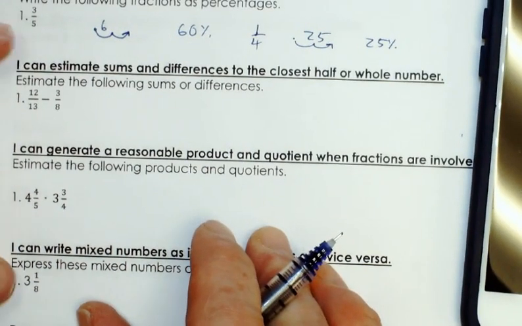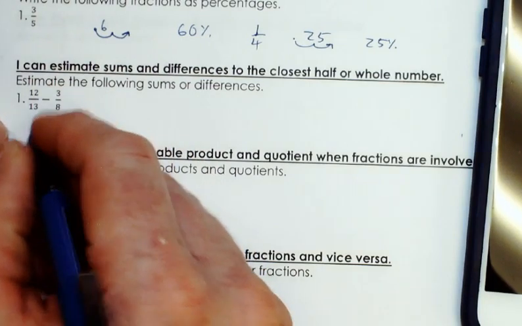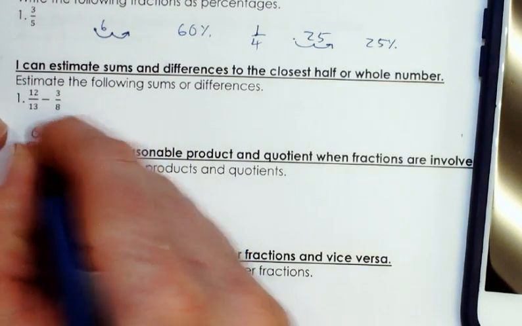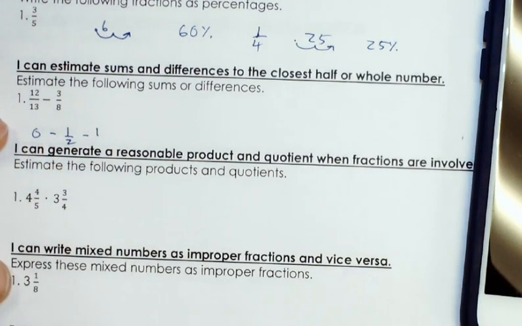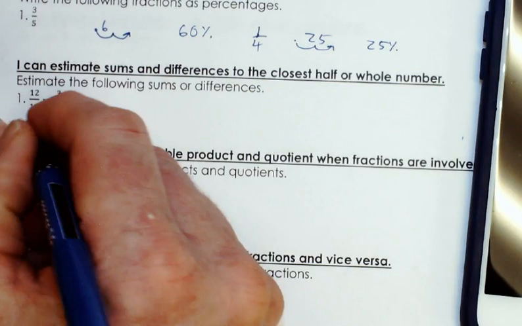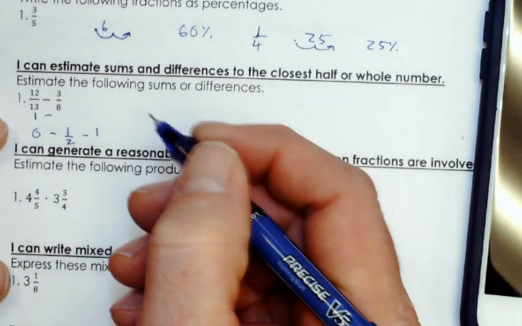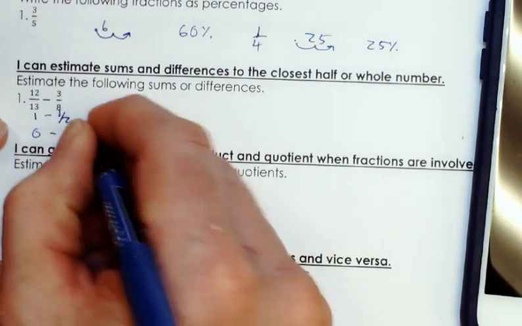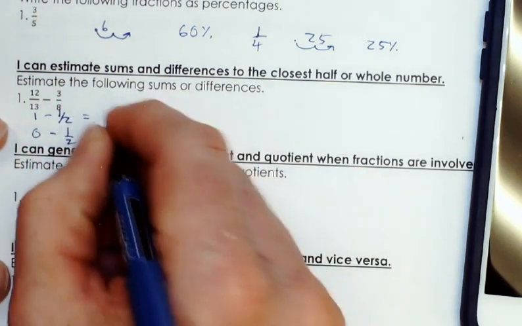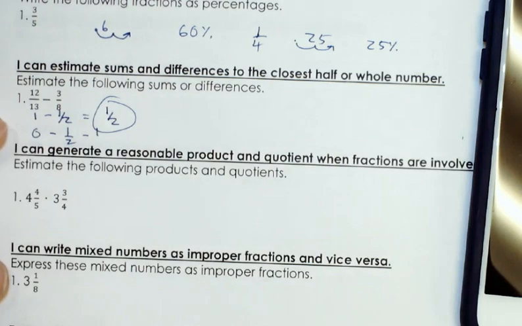Okay, I can estimate sums or differences. So we have to remember when we're working with fractions, we're going to estimate to the closest 0, the closest half, or the closest 1 whole. So when looking at this one, 12/13, we can really say that this is pretty much 1. It's closest to 1. And 3/8, well, that's really closer to a half because 4/8 would be a half. So 1 minus a half would give me an estimate of 1/2.